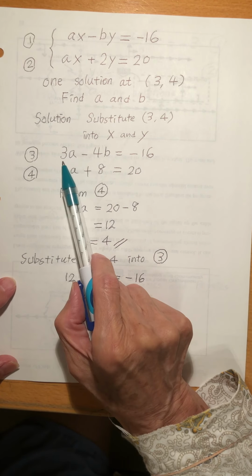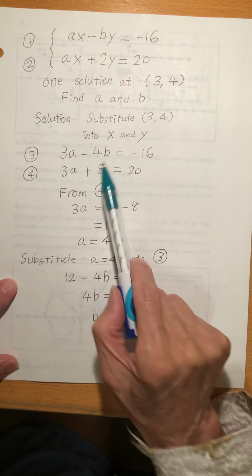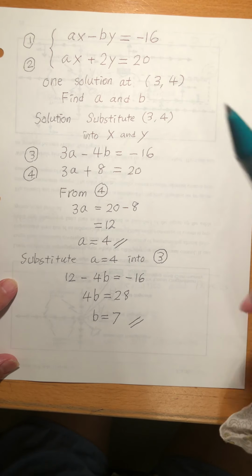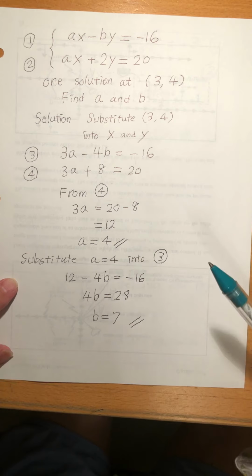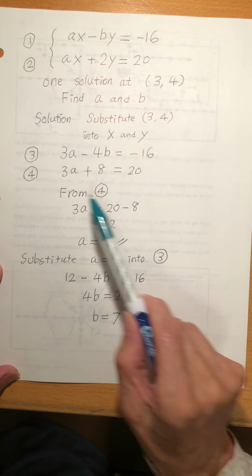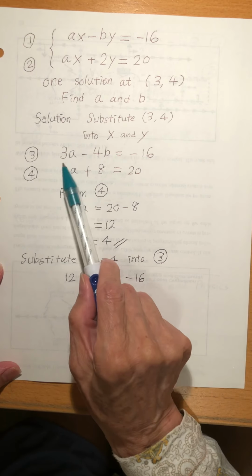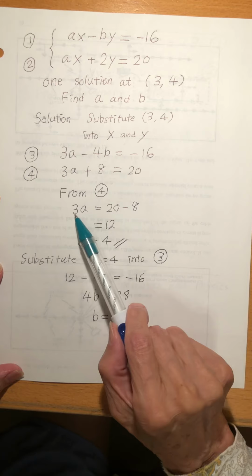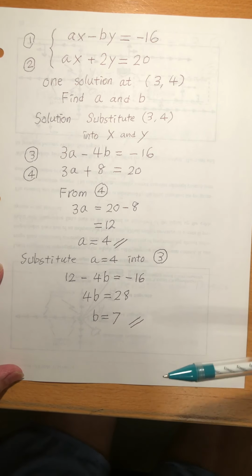So I have 3a minus 4b equals negative 16. That's the first equation. And you substitute 3 and 4 into the second equation. I get 3a plus 8 equals 20. You see, from equation 4, I can find a right away. So 3a equals 20 minus 8, which is 12, so a is equal to 4.